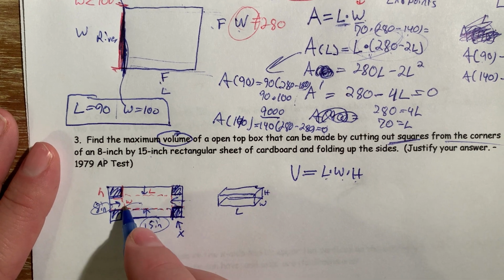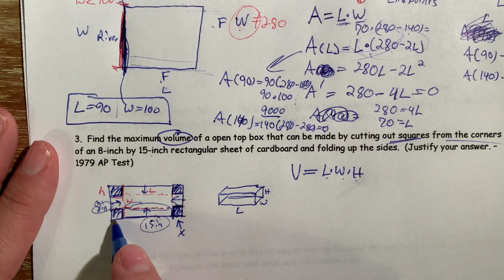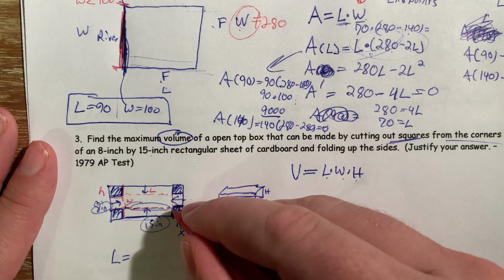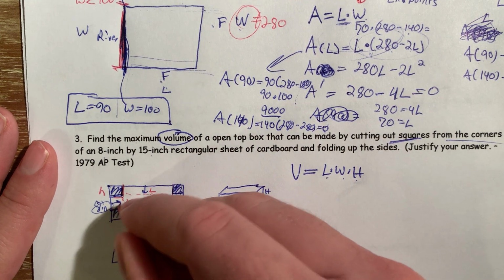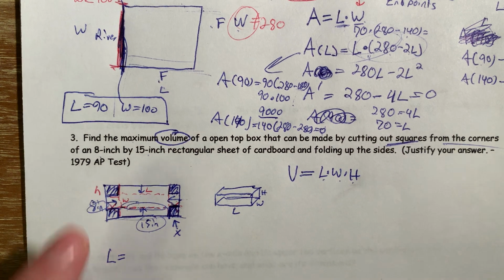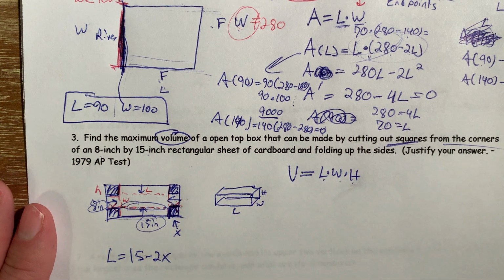And so now I can tell you what the length is going to be in terms of x. The length is going to be this whole side, 15, minus 2x, because we're going to cut out this x, and we're going to cut out this x. So this was 15, but we took away this and this. So it's 15 minus 2x.